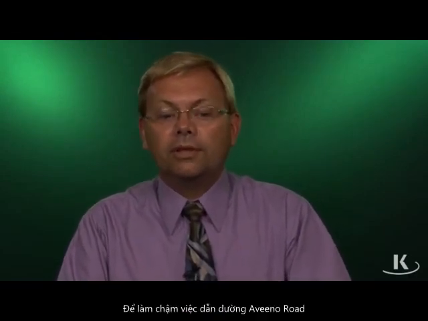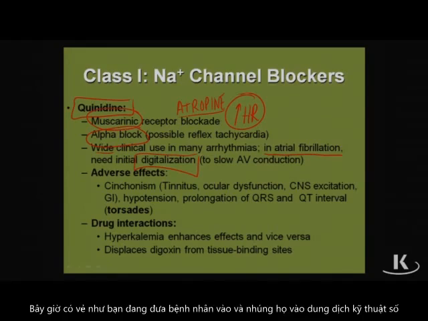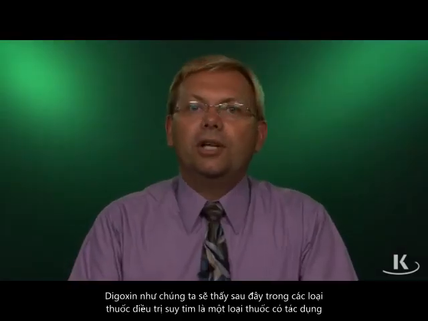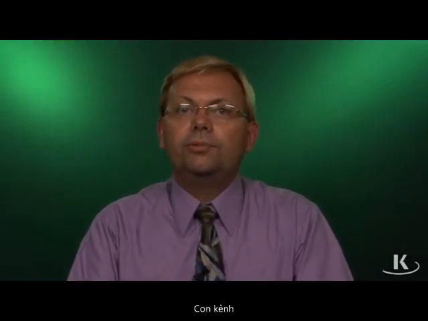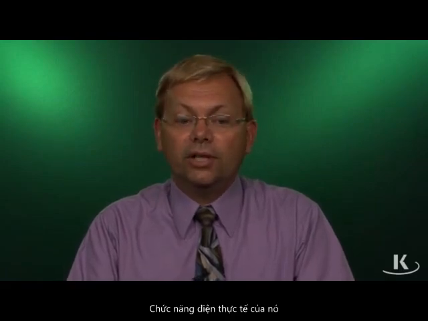To slow AV nodal conduction, we will generally digitalize the patient. Now that sounds like you taking the patient and dipping them in a solution of digitalis. Not quite, but we're going to give them digoxin, basically. That's what digitalization means, giving the drug digoxin. Digoxin, as we'll see subsequently in the drugs for heart failure, is a drug that can also be pro-arrhythmic. So you will have to monitor with EKG the actual electrical function of that patient's heart while they're on quinidine and potentially digoxin. More to come on this in a second.